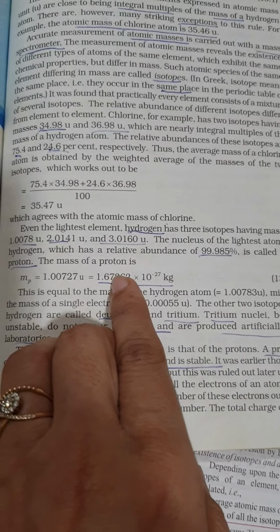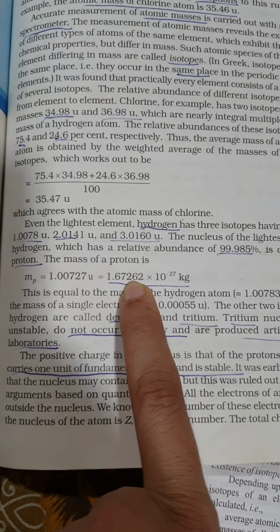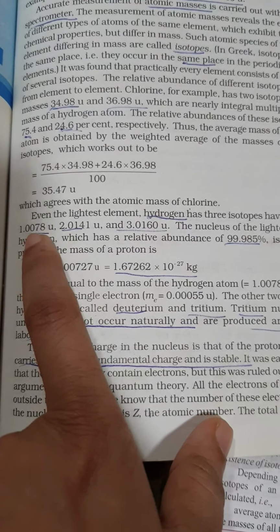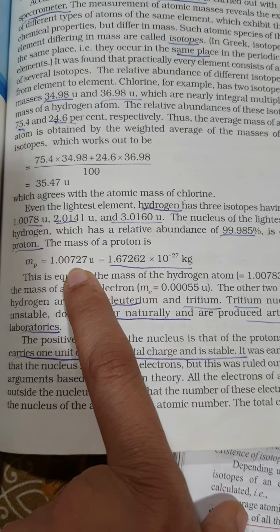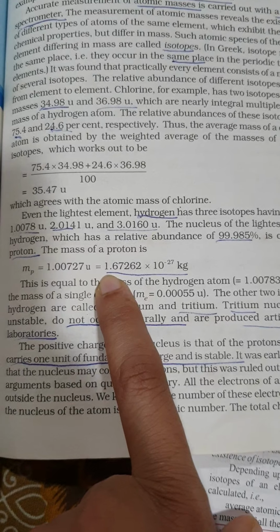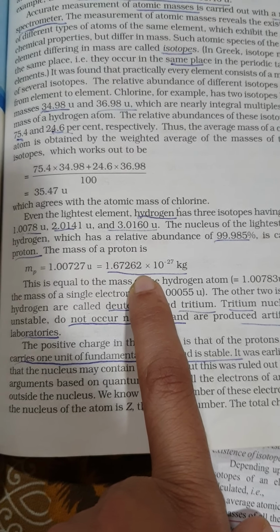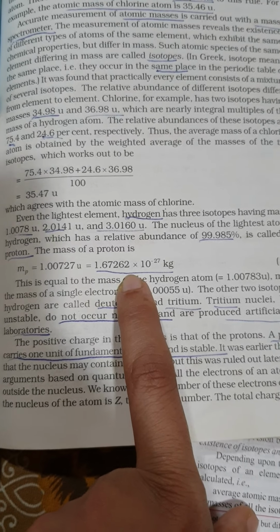So the atomic mass unit of hydrogen is nearly 1.007 because of this, and that is nothing but the mass of the proton, 1.67 into 10 raised to minus 27 kg. I hope you are getting this.